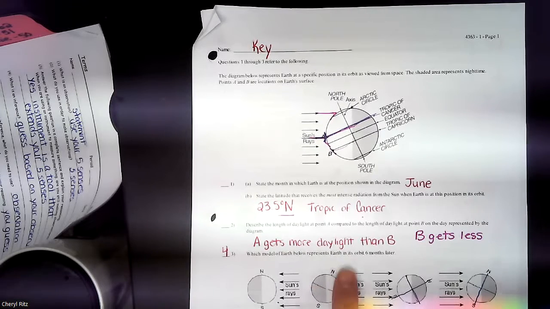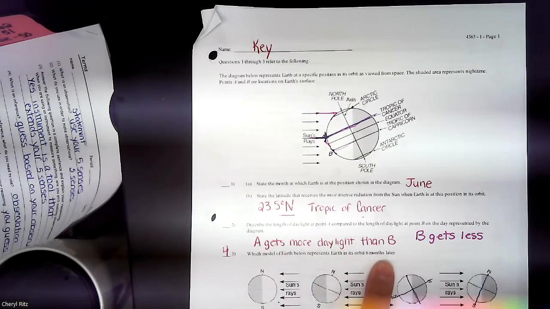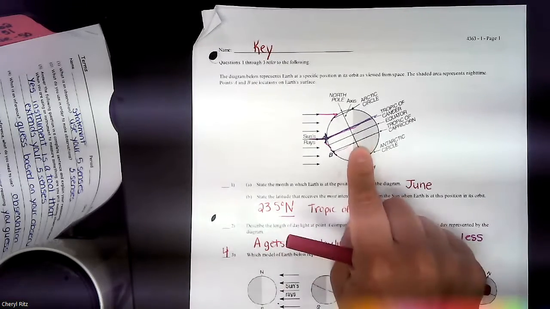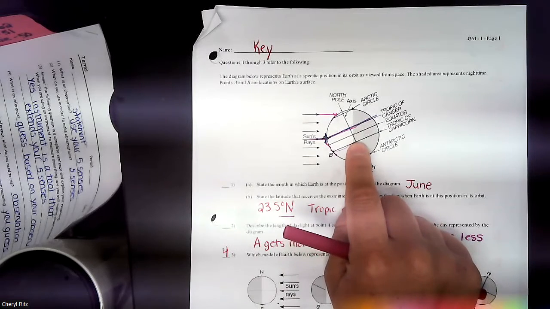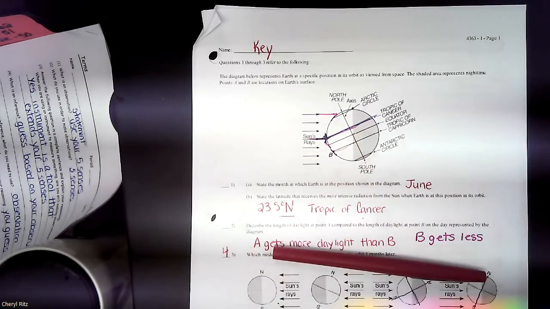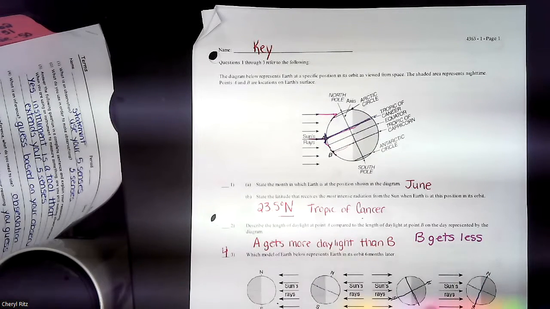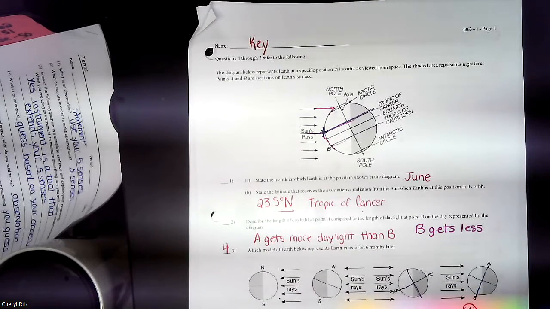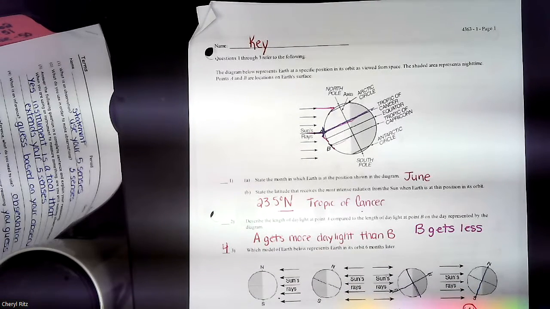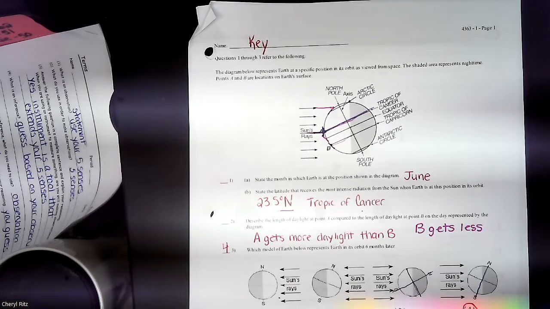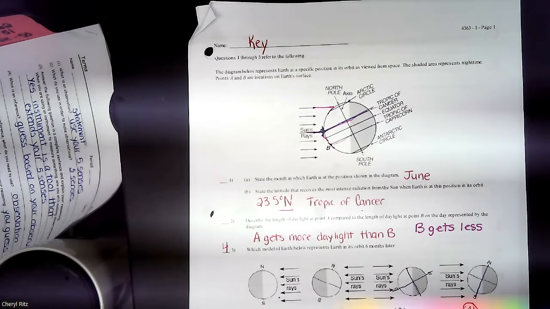And then it says which one represents the Earth in its orbit 6 months later. So we already established this was June, July, August, September, October, November, December. So we're talking about winter. So they're saying which one of these is winter? The answer is answer 4. Almost everybody who got it wrong picked 2. What's up with answer 2?